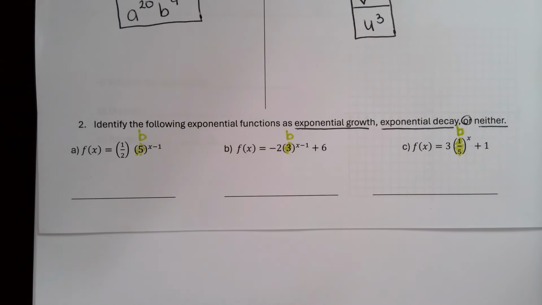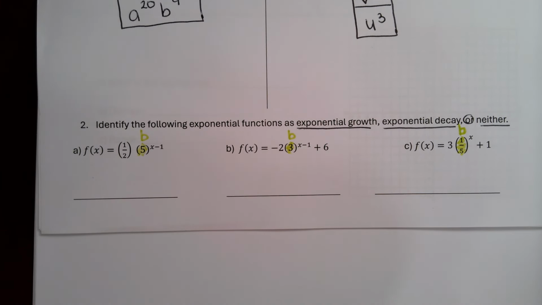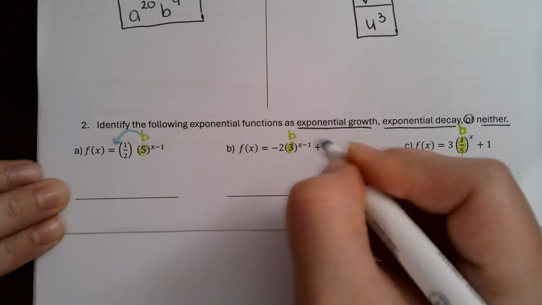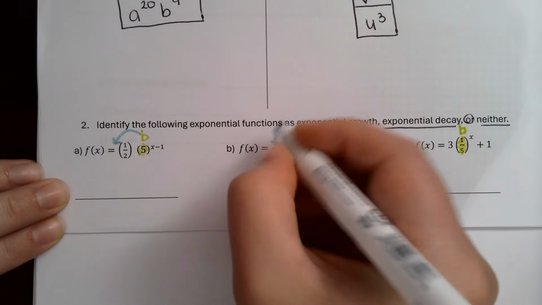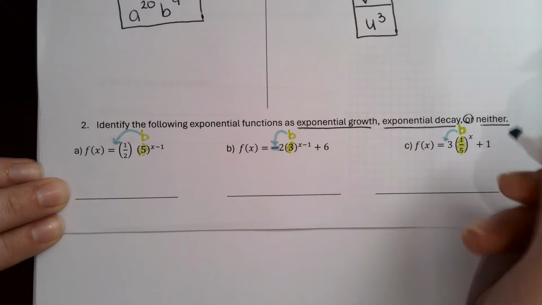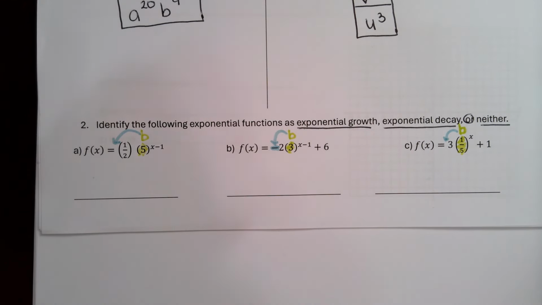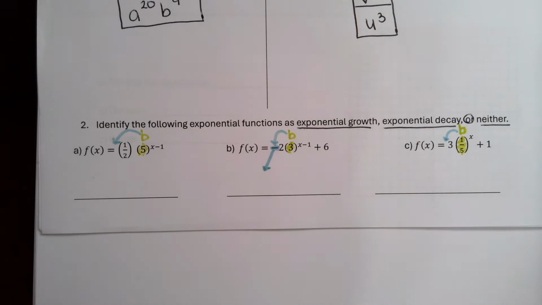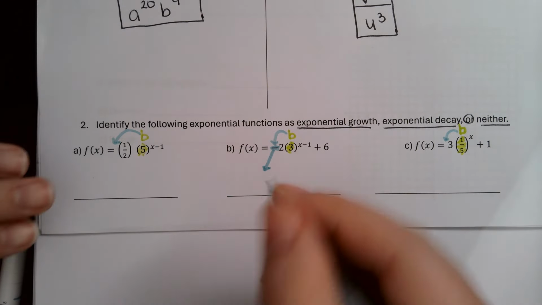If it is smaller than 1, between 0 and 1, it's going to be decay. When you are determining growth or decay, you're also going to glance over at your A value, at your positive or negative A. If we have a negative value here, immediately your answer is going to be neither.